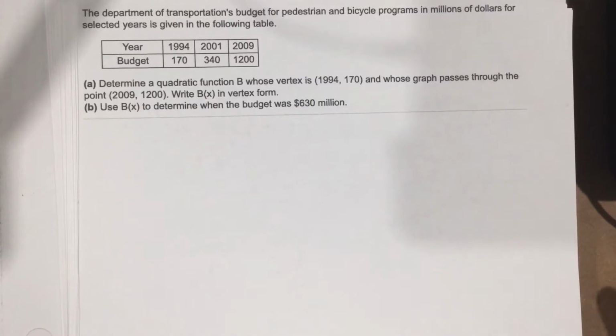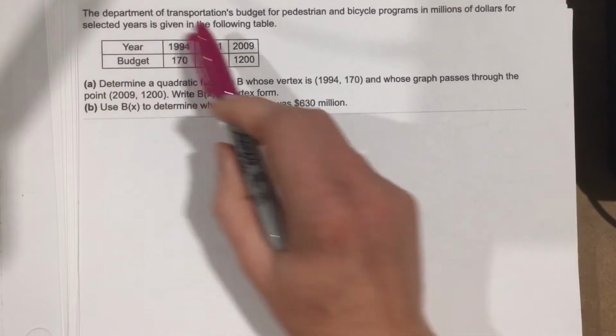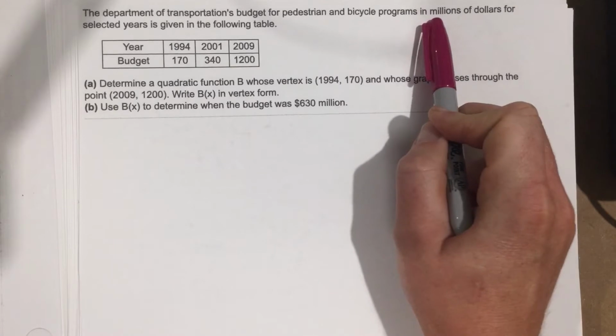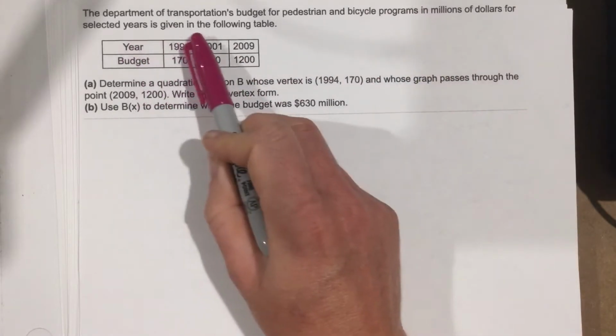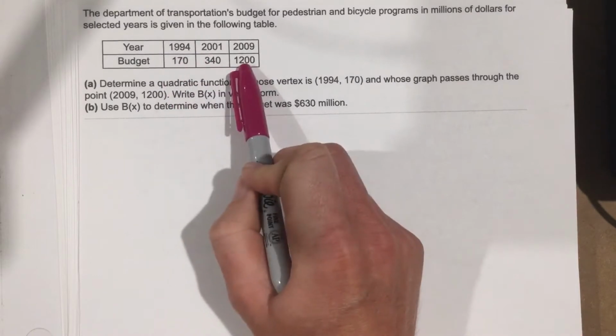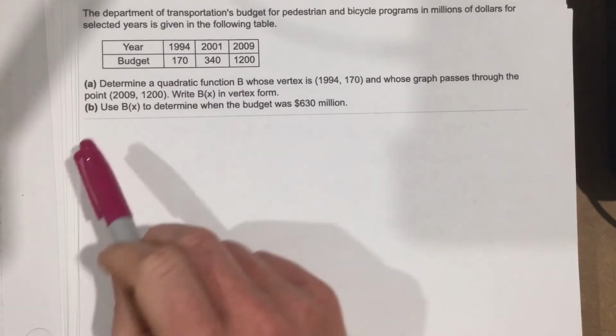This is problem number 10 from section 3.2. In this problem, they say the Department of Transportation's budget for pedestrian and bicycle programs in millions of dollars for selected years is given in the following table. Okay, so we got the years, and then we got the budget, and remember the budget's in millions.